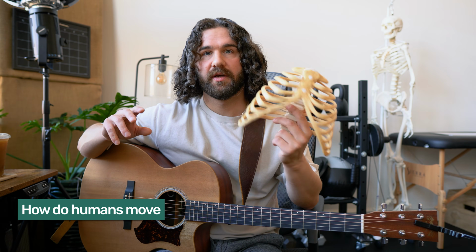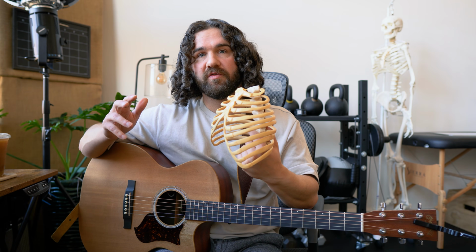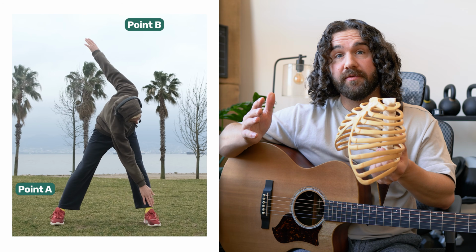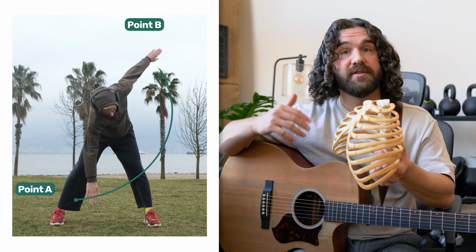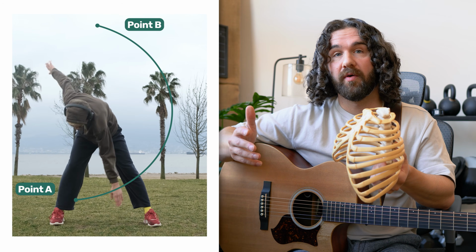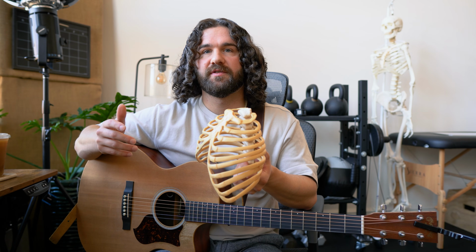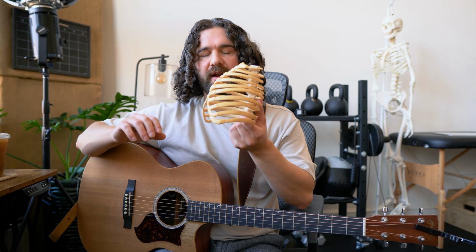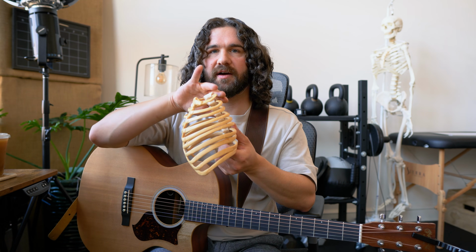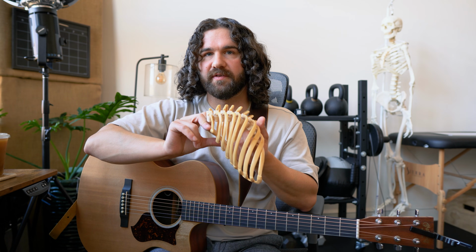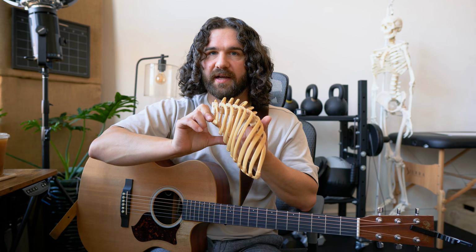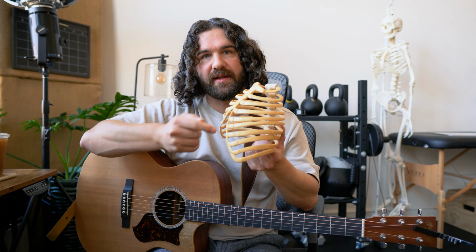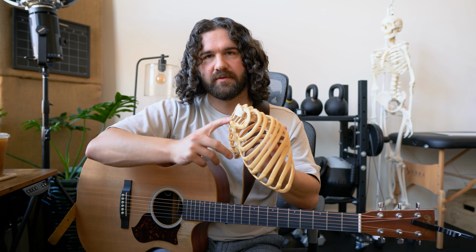All right, so first, how do humans move? Humans move by getting from point A to point B. And the way that we do that may be by changing the shape of the body or not. And this is the difference between of and within. So if I take this shape and I move it from here, which is relatively upright, to here, which is relatively slumped, so extended to flexed, you can see that I changed my shape in order to get this point right here down to about here.